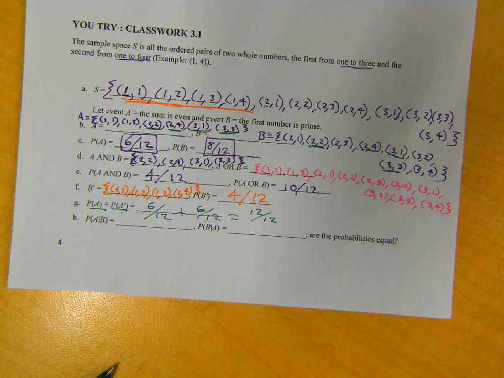P of A plus P of A prime is equal to P of A plus P of A prime. Hold on. What? I wrote it down. Right. Yeah. 100%, whatever out of whatever, the same fraction on top as the bottom. We can rewrite this as well.